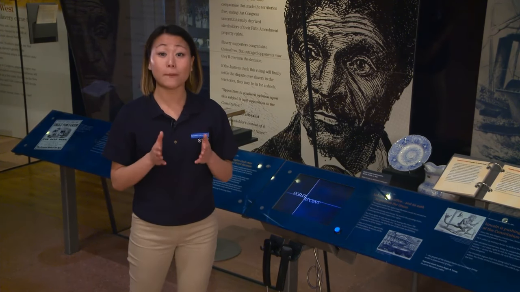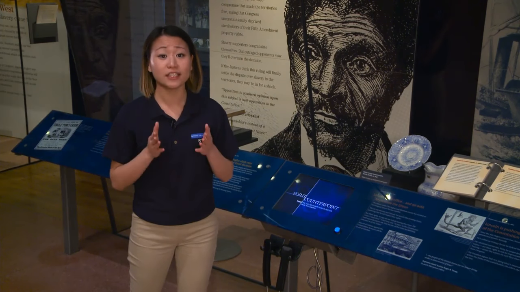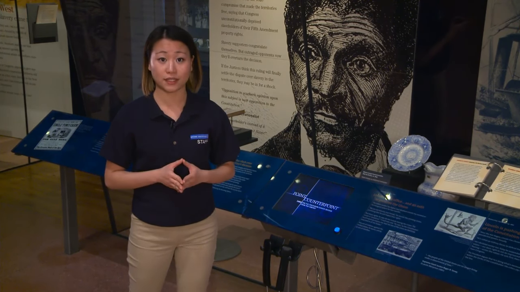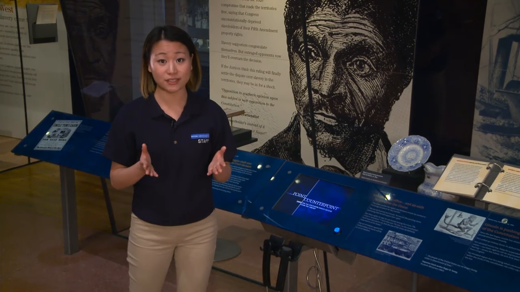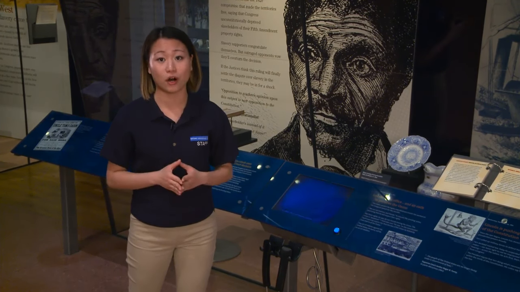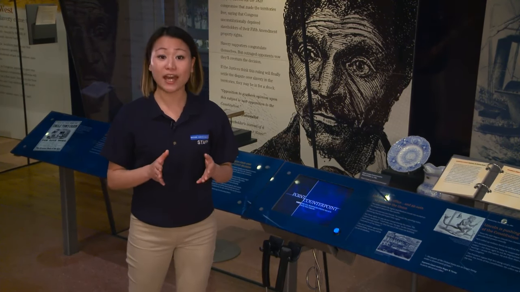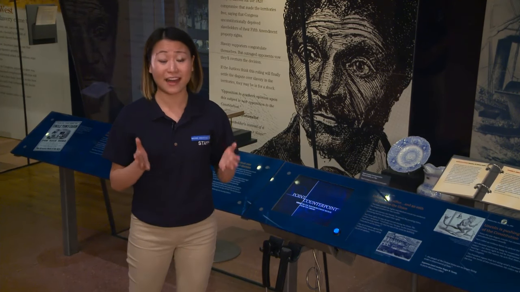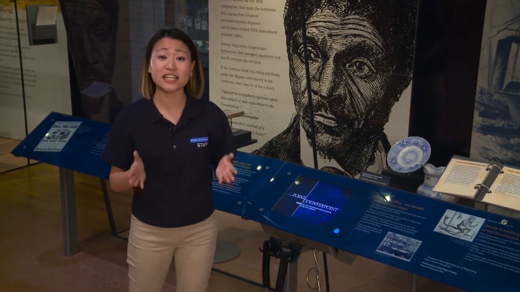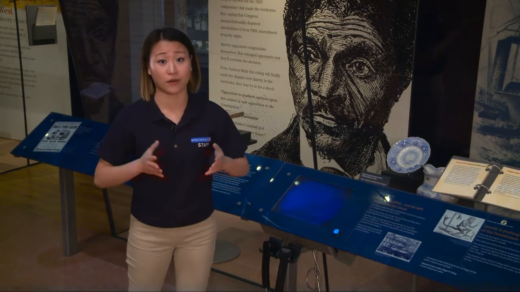This decision made it impossible for the issue of slavery to be resolved through the political process. The only way to undo the decision and to get rid of slavery once and for all would be to change the Constitution through an amendment, which again would have been nearly impossible at that time. Tensions continued to build between North and South.